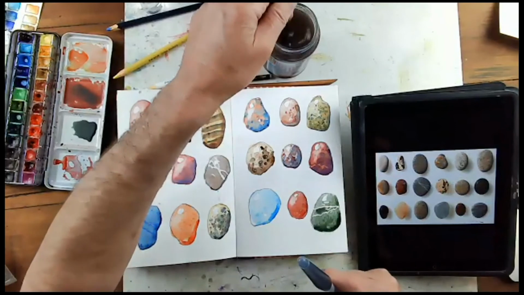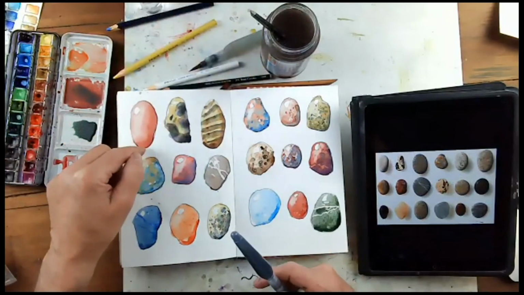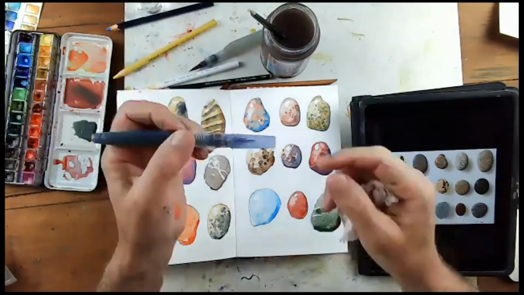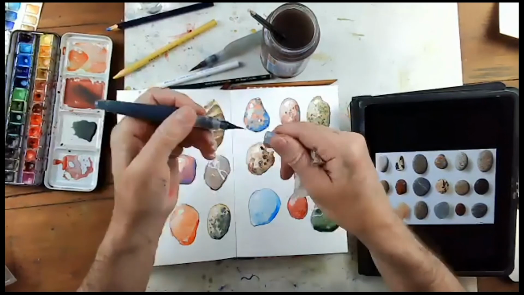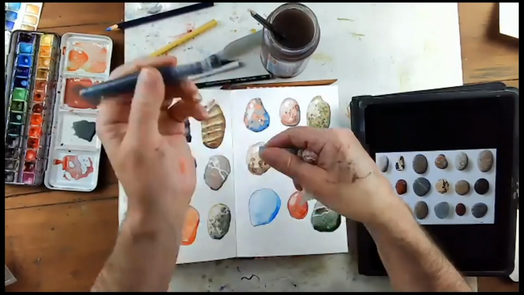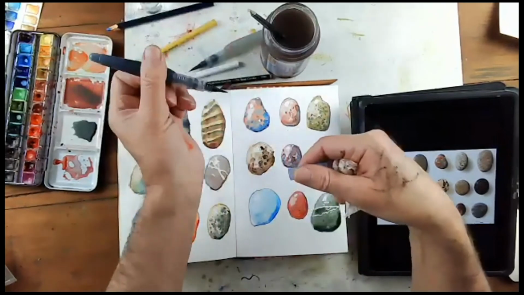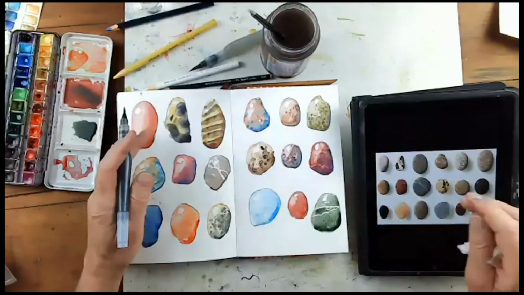Now we can do that by mixing up a neutral gray and painting in the cast shadow. However, I've got one of these water brushes and I've put in it a dilute grey mix. So this is great. I've just got a brush full of neutral grey and I'm just going to paint my cast shadows on with this.